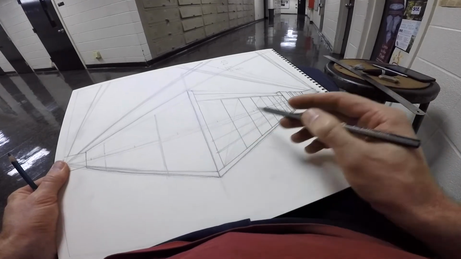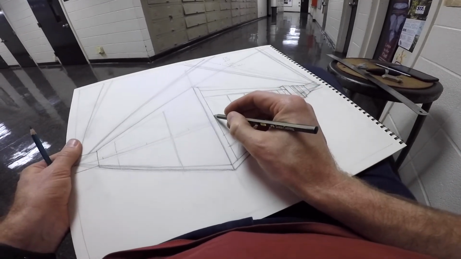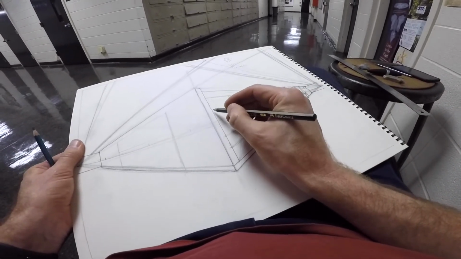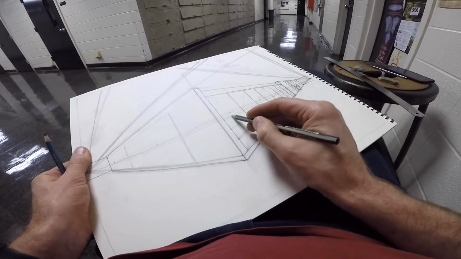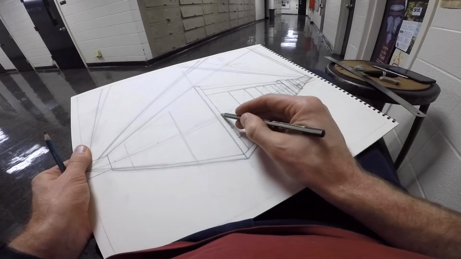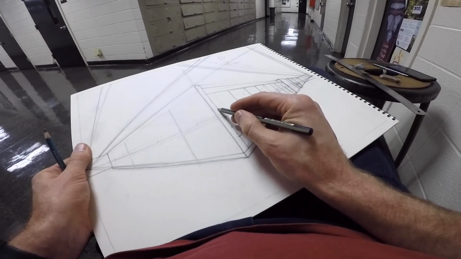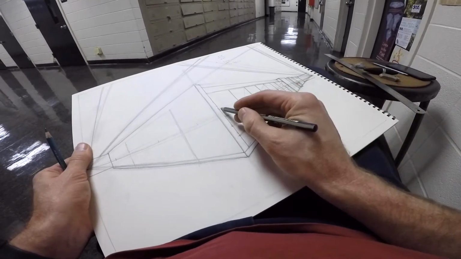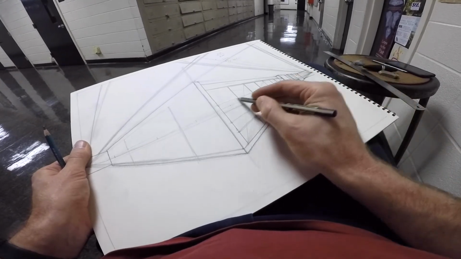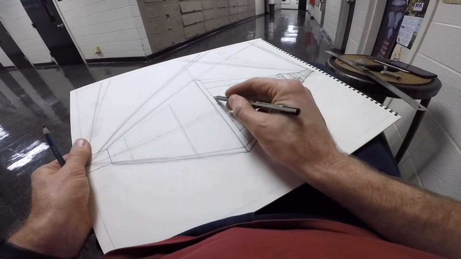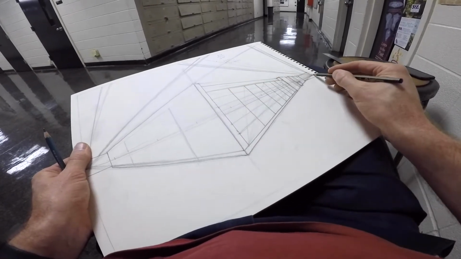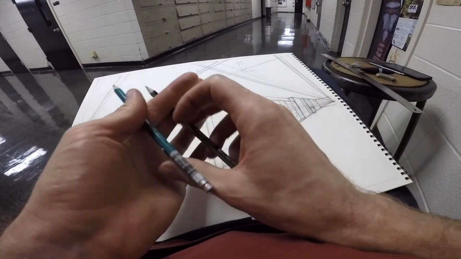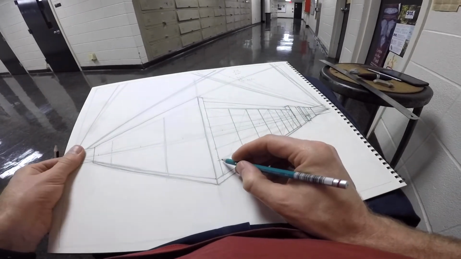Make adjustments as needed. Another third here and here maybe. Here. Okay, good. Let's make those a little darker.